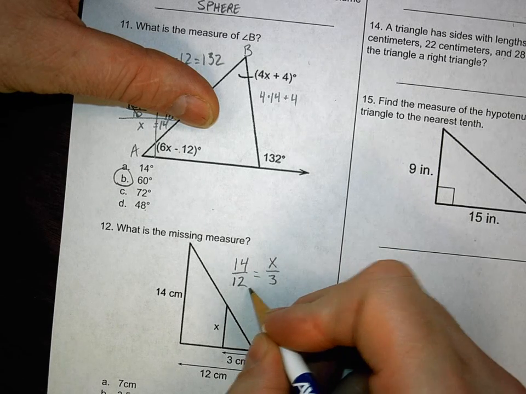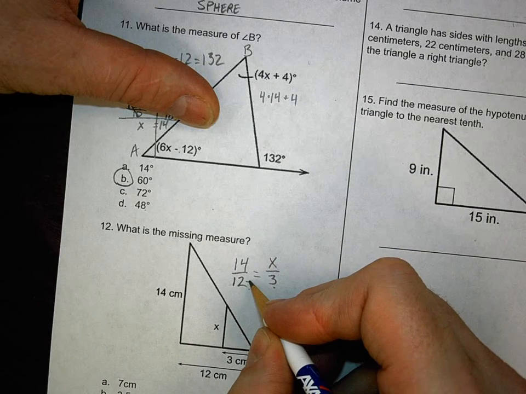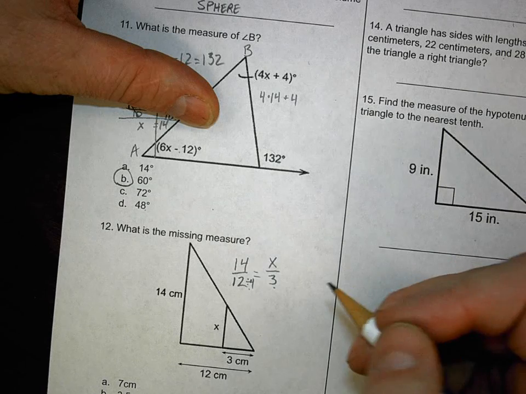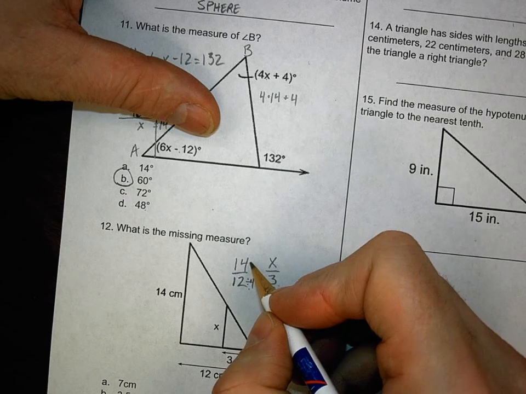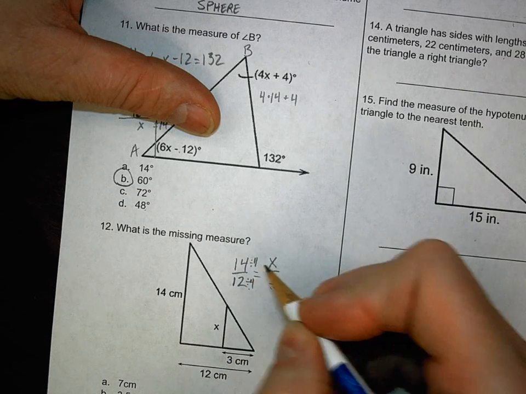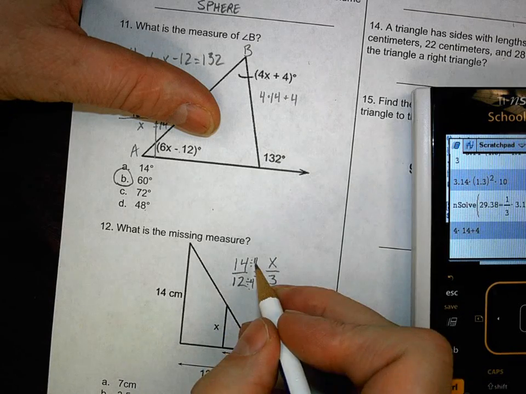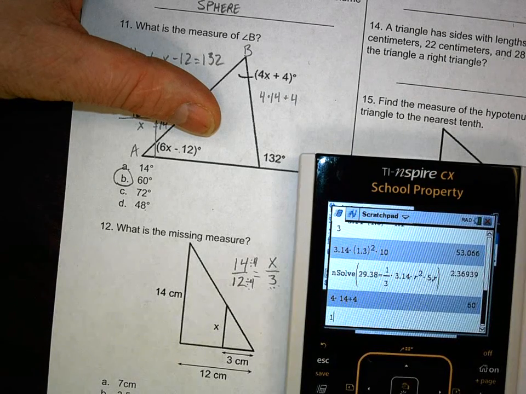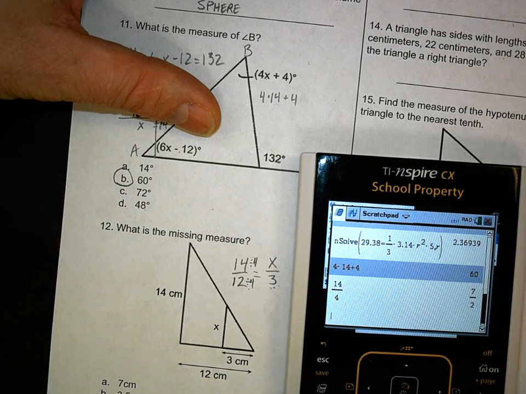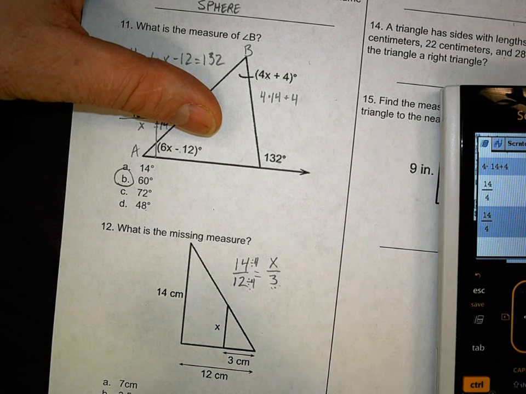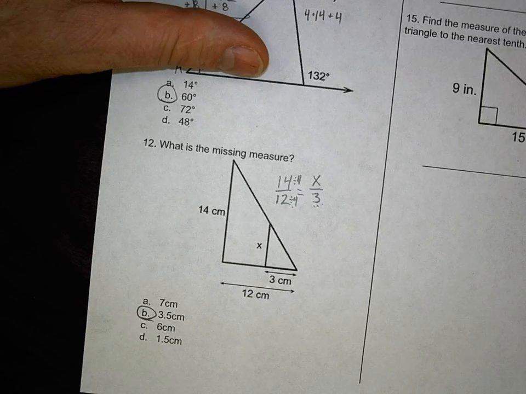Well, what did I have to do to 12 to get 3? I divided it by 4. So I divided 12 by 4, I got 3. So 14 divided by 4. Now, because I can use a calculator, I will. So 14 divided by 4, and I get 7 over 2. Let me hit my control enter. I get 3.5 centimeters. Whoops, you can't see the answer. There's the answer right there.